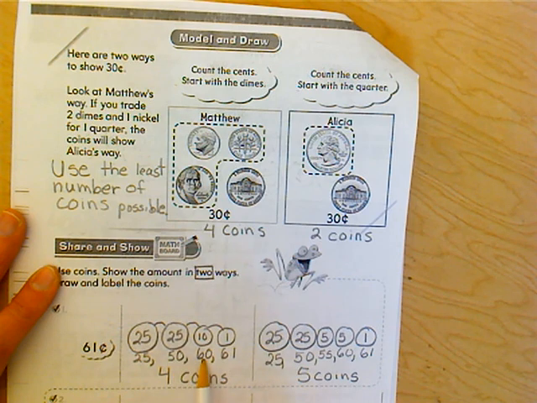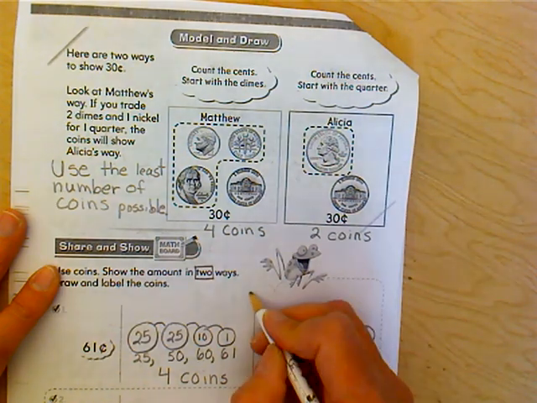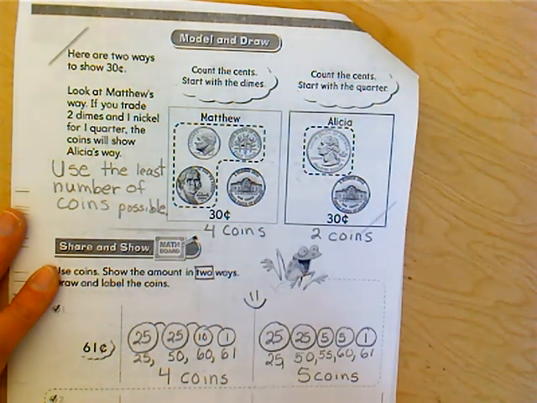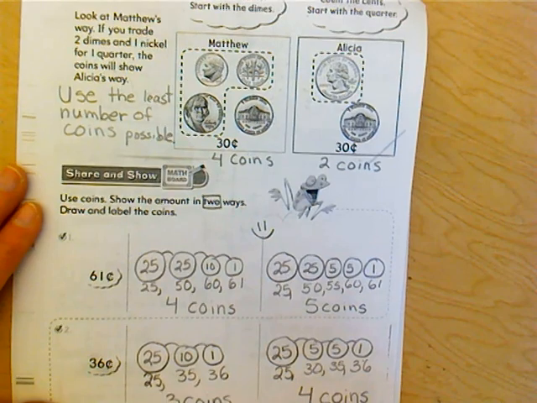25, 50, 60, 61. And we now just changed that dime for 2 nickels. 25, 50, 55, 60, 61. How did you do on that? Did you do great? I hope so. Now we're going to take a look at 36 cents.